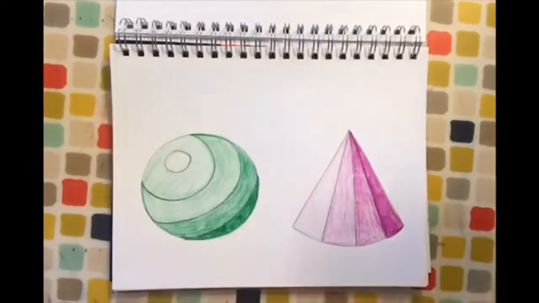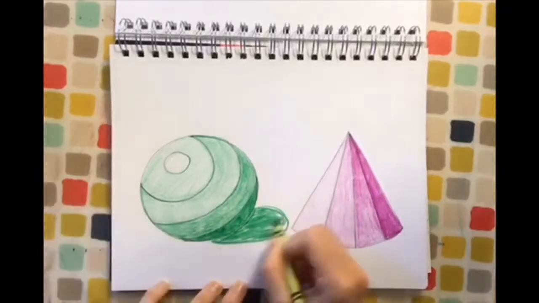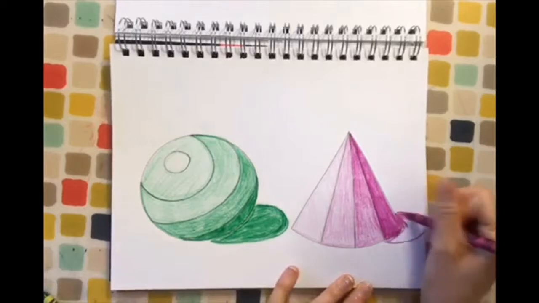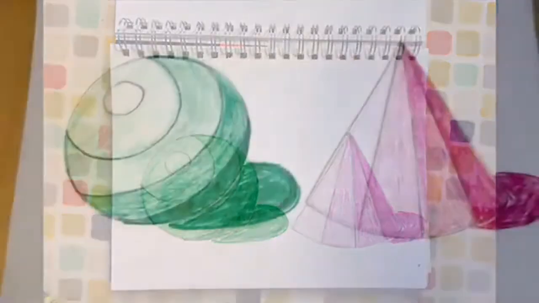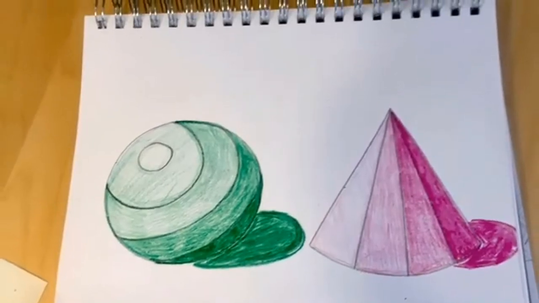All right, so there we go. Those are our simple shapes of value, and I'm going to add some shadows. Again, if the light is on the left, then the shadow would be on the right, and that would be the very darkest color. Typically the shadow is.